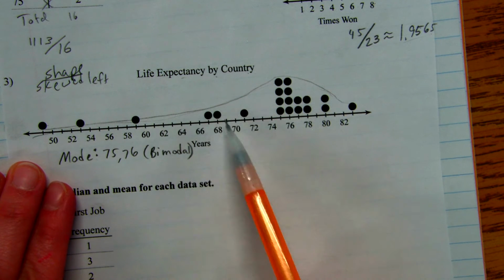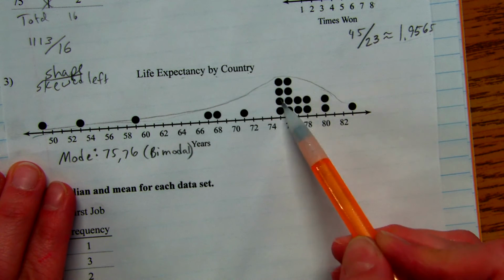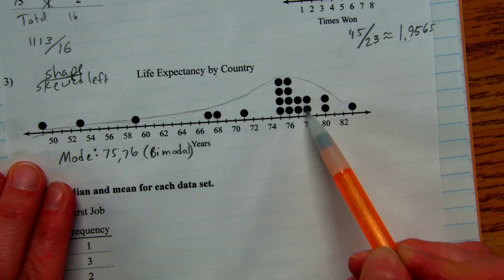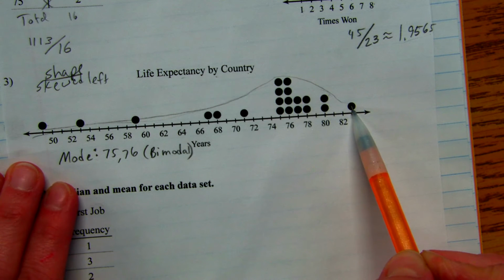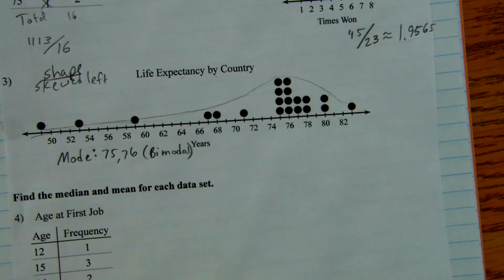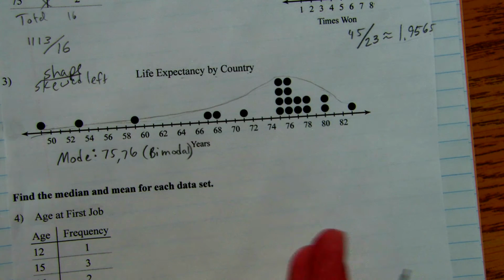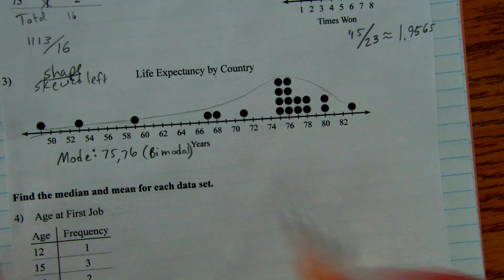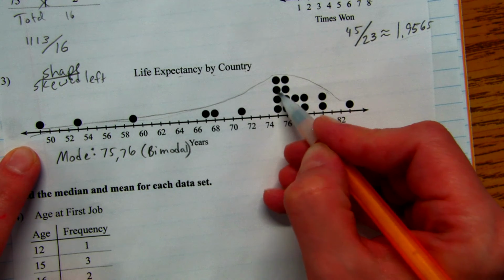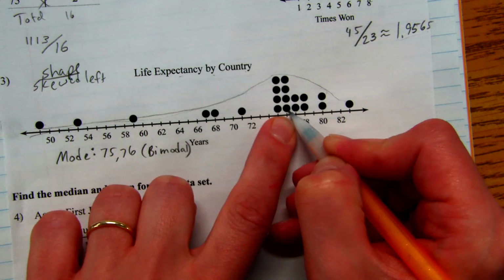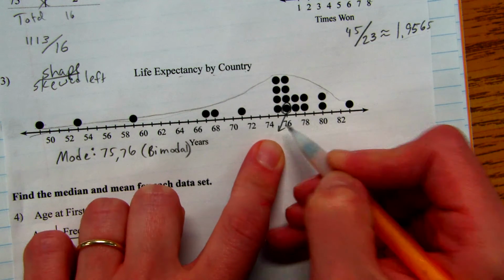1, 2, 3, 4, 5, 6, 7, 8, 9, 10, 11, 12, 13, 14, 15, 16, 17, 18, 19, 20. There are 21 countries. So if we think about 20, that would be dividing it into 10 and 10. That 11th spot is going to be where our median will be. So we count 1, 2, 3, 4, 5, 6, 7, 8, 9, 10. 11 is going to be right here. That's going to be where my median is.